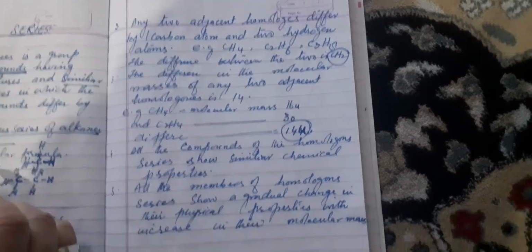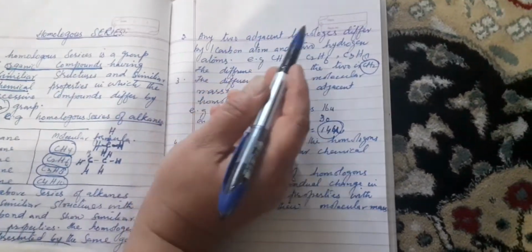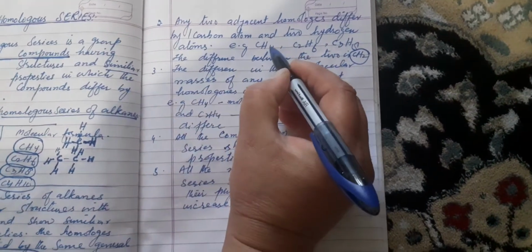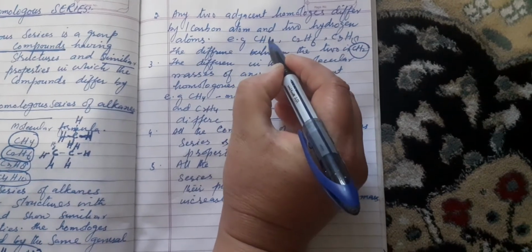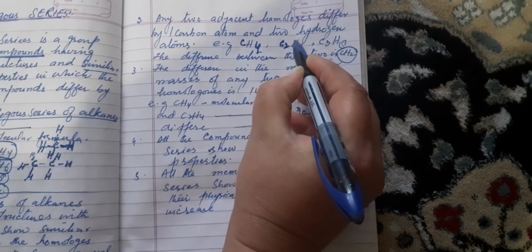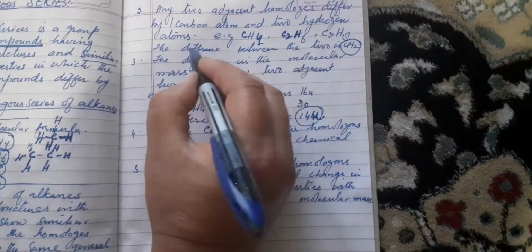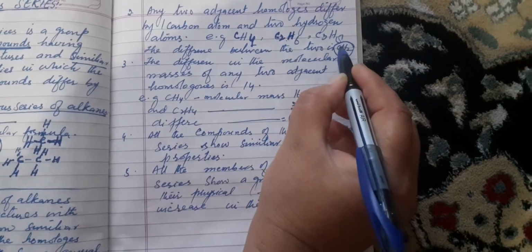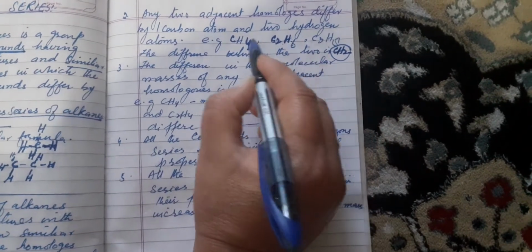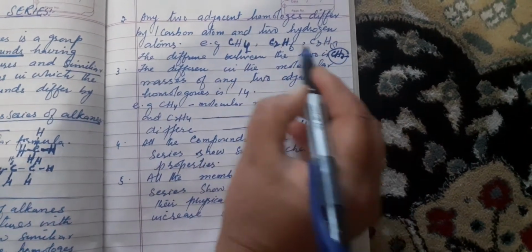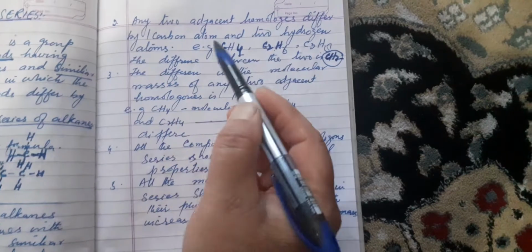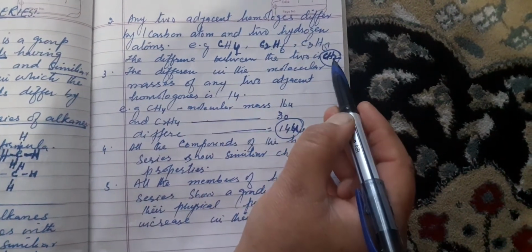Now, if we take the example of this alkane series, the two adjacent homologues differ by 1 carbon atom and 2 hydrogen atoms. For example, the molecular formula of methane is CH4, and ethane is C2H6. And the difference in these two, that is methane and ethane, is CH2, 1 carbon atom and 2 hydrogen atoms. 6 minus 4, that means 2 hydrogen atoms. 2 minus 1, 1 carbon atom. That means two adjacent homologues, they differ by CH2.